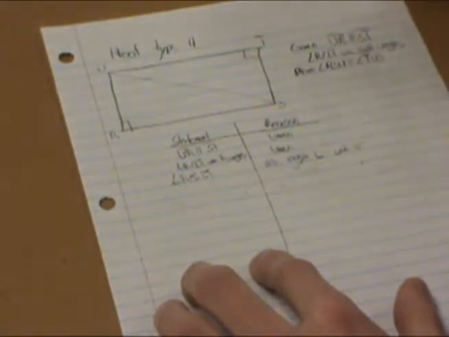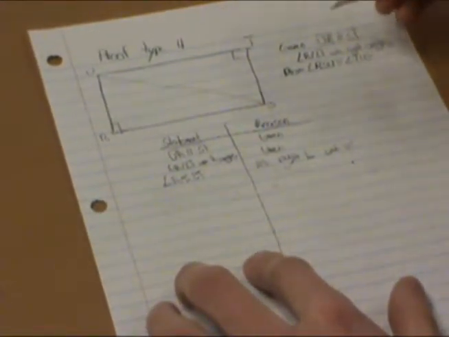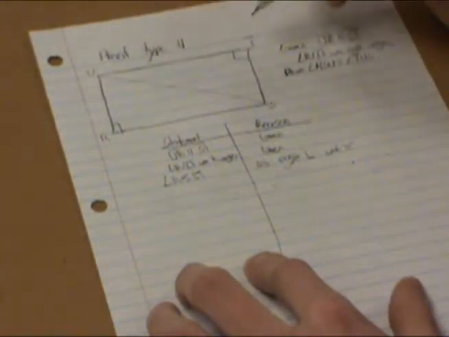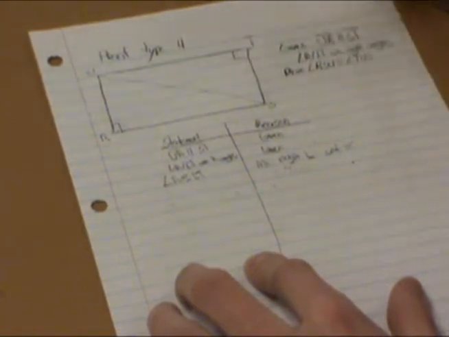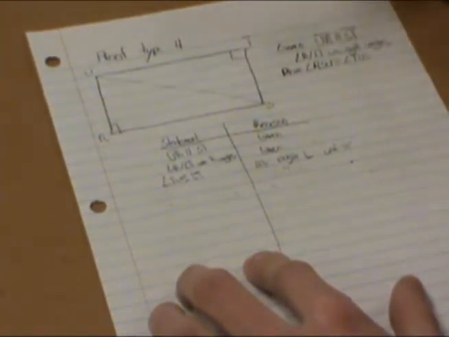So the next thing that we can look at from our givens is it's saying that UR is parallel to ST, and we have a line cutting through. So when we have those, we can do alternate interior angles.